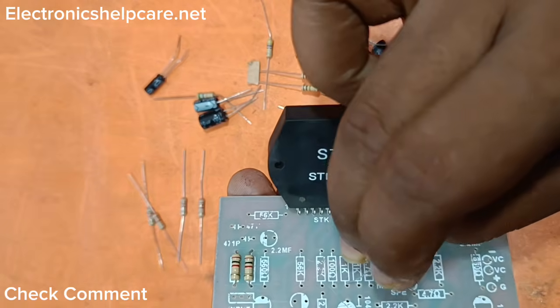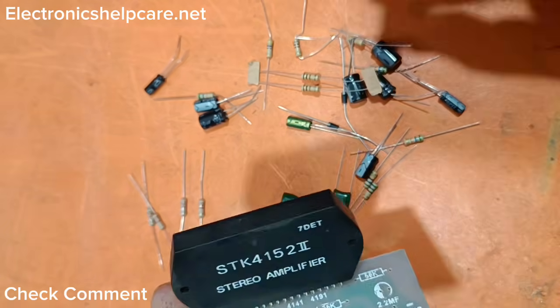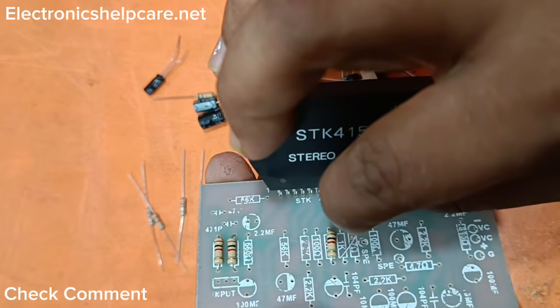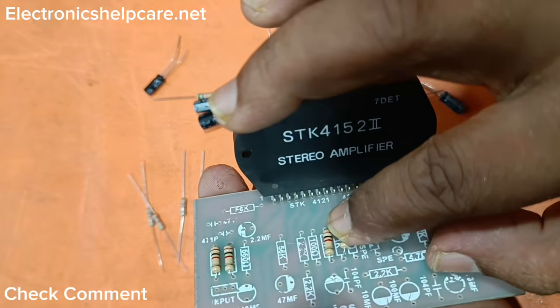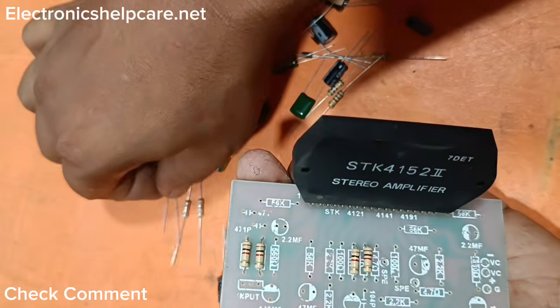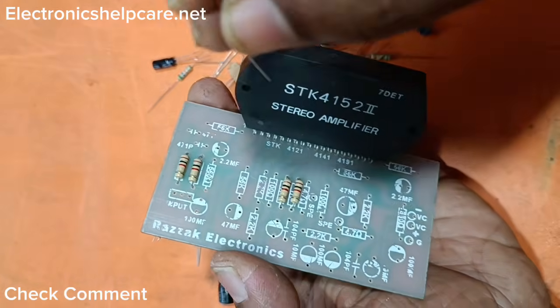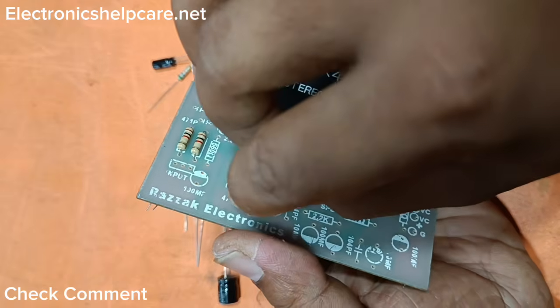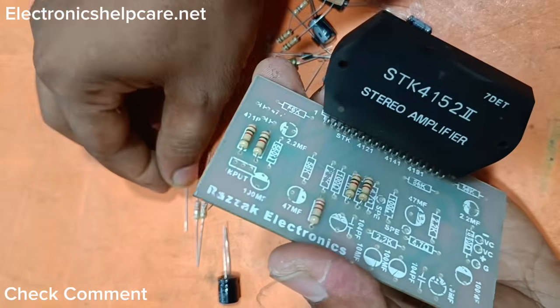This one also 1 watt, 1 watt, 1K. Here also need another one, 1K 1 watt. This is 2.2K, 2.2K 1 watt.